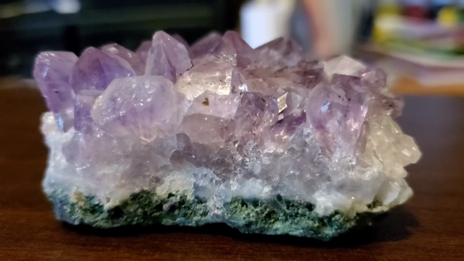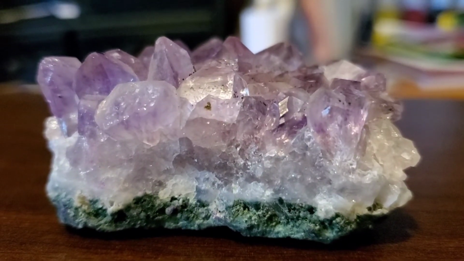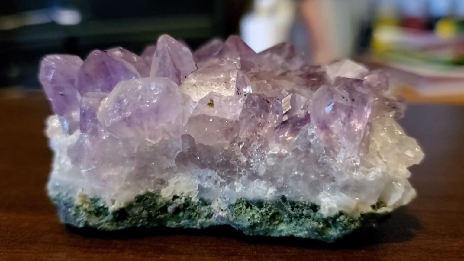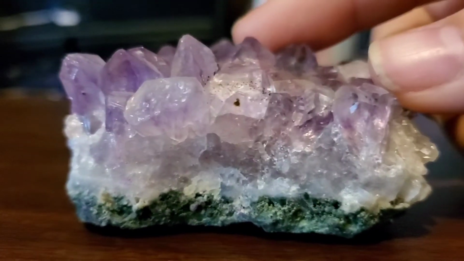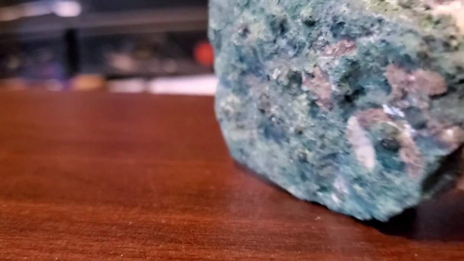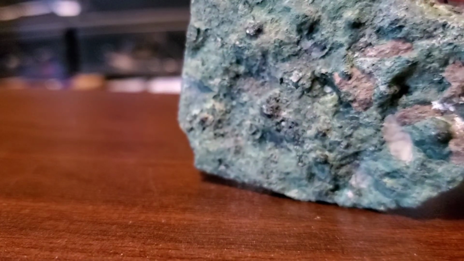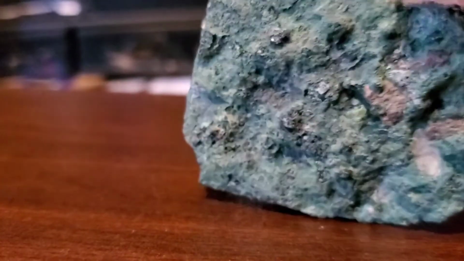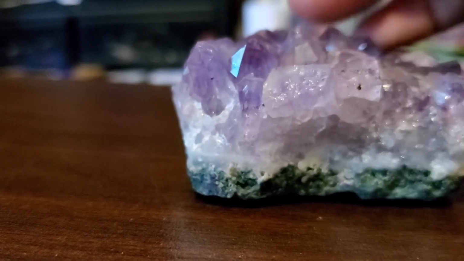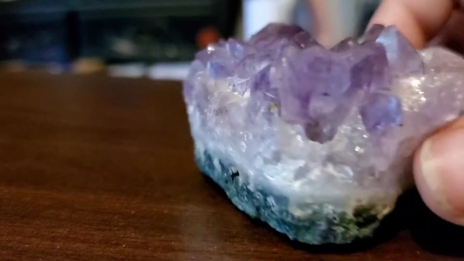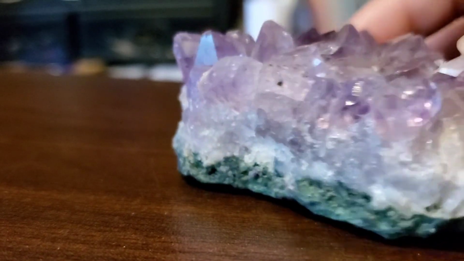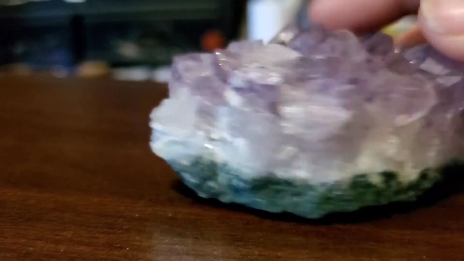So here is one of my special rocks from my collection. It's actually called amethyst. It's considered a gemstone or a crystal. So this rock usually looks like this on the outside, like it could be a big round or roundish object, and then you break it open, and this is on the inside. So this is not a whole rock. This is just a piece of a rock called amethyst.